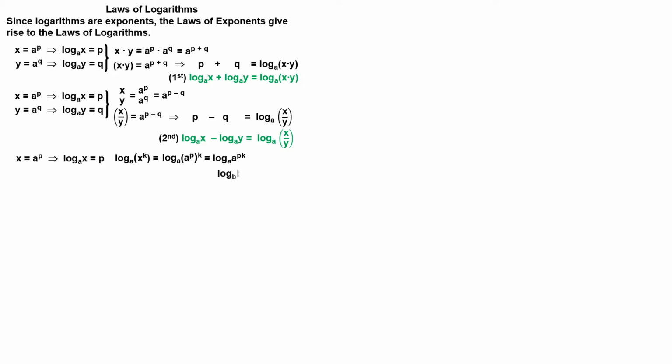Remember this property of logarithms. So replace p with log base a of x. We get the third law of logarithms. The logarithm of a power of a number is the exponent times the logarithm of the number.